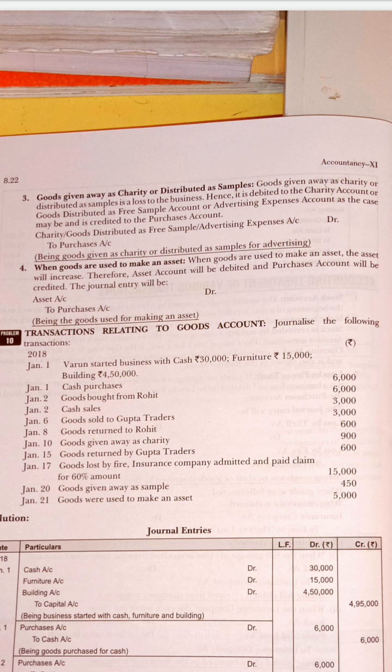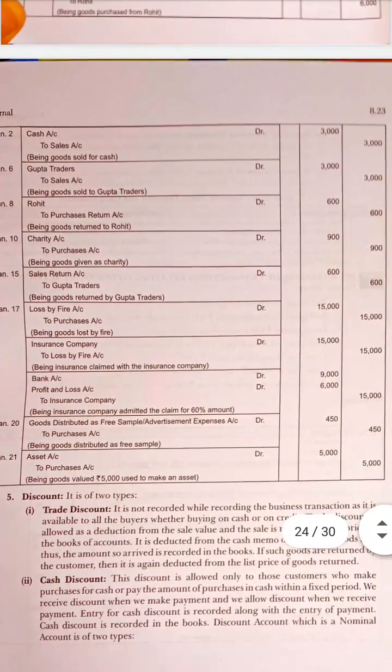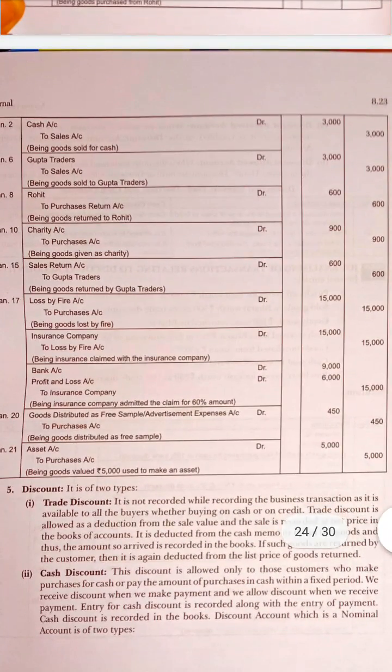Okay, very easy. Goods given away as a sample. So a sample is also one of the expenses. So sample account is to be debited and purchase account to be credited. Goods which are used to make an asset. So the value of asset is increased, so we are debiting the asset account and we are crediting the purchase account. Okay, it's a very simple sum.